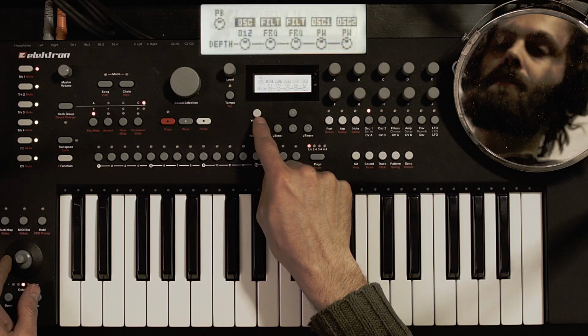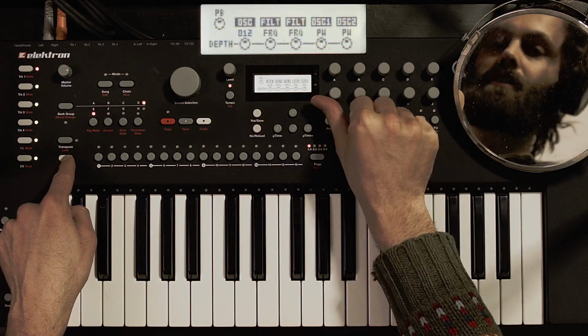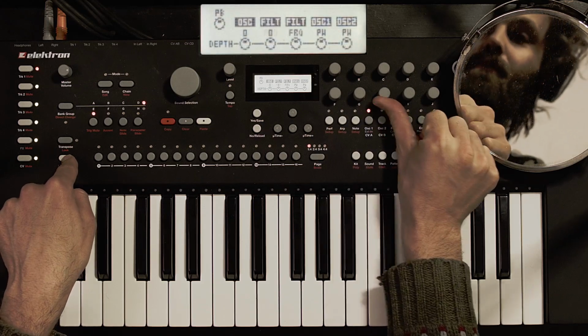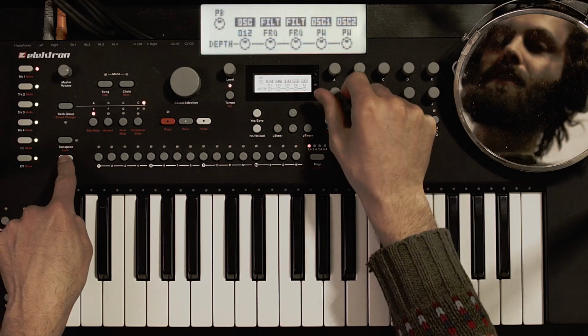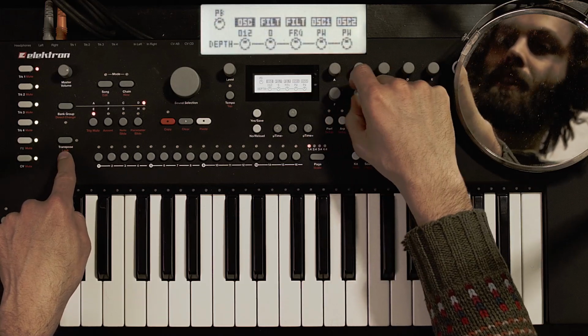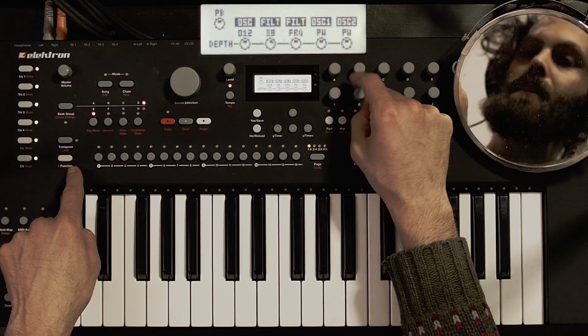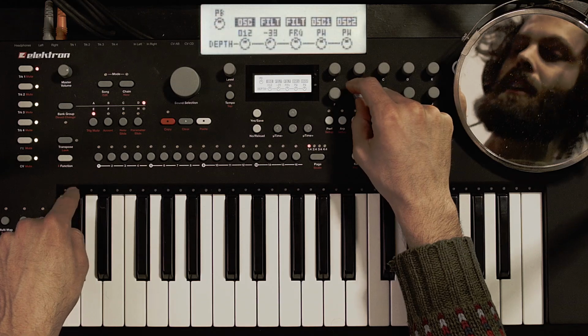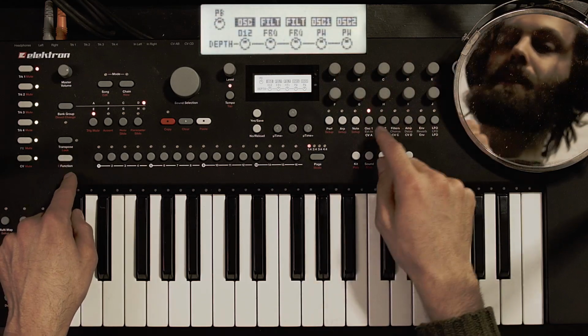pitch bend, and then I keep the function pressed, and I just swipe my thumb through all these like that, and keeping function pressed while doing this kind of resets them. If I turn the knob now, it goes up and down, but if I keep function pressed, I quickly reset it. It's a very fast way to reset it.